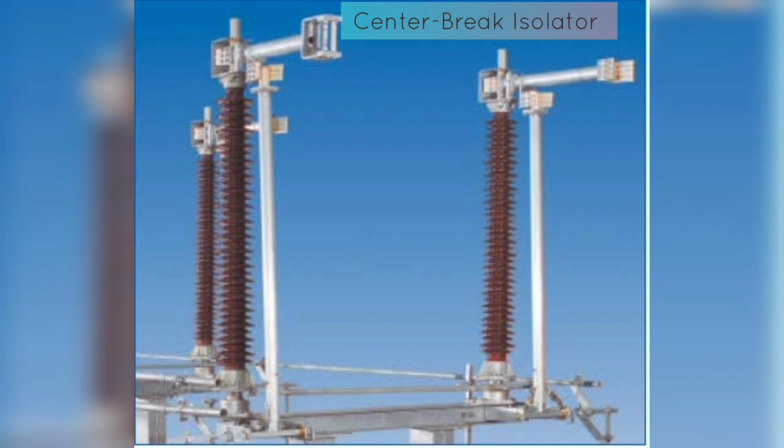Next we learn about center break isolators. A center break isolator is a type of electrical switch used to disconnect a section of a high-voltage power transmission line for maintenance or repair. It is called a center break isolator because it has a central hinge point that allows the switch to be opened or closed from either side of the switch.